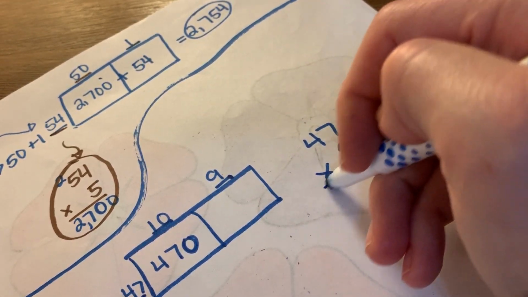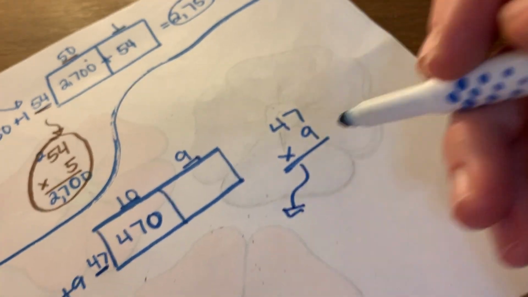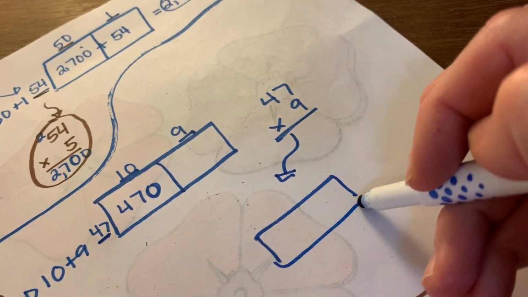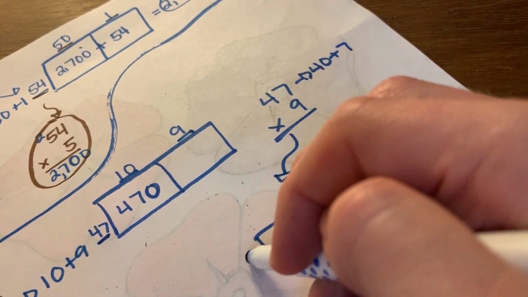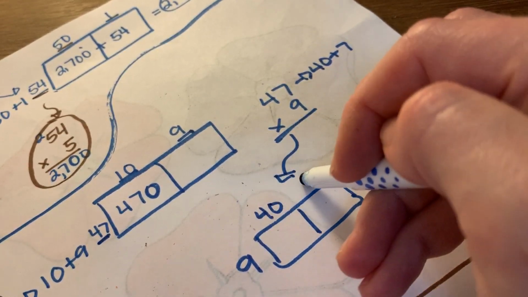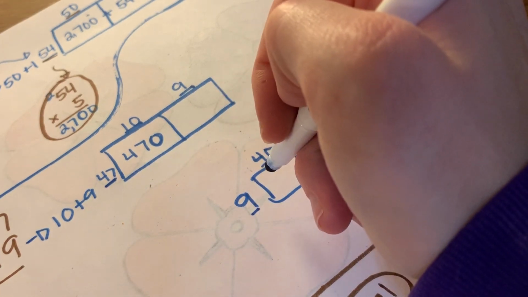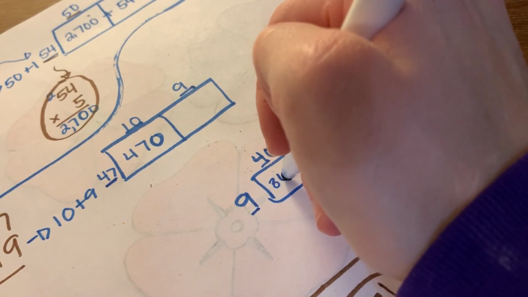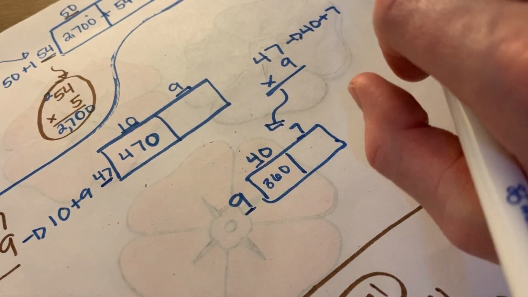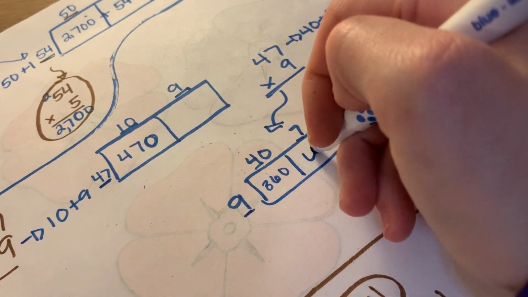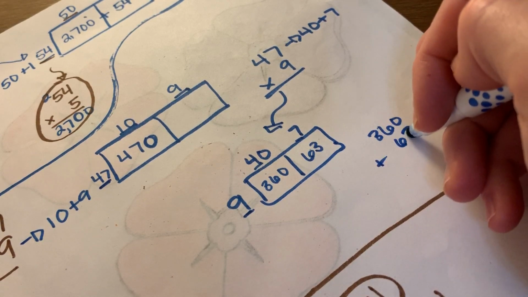47 times 9, though, that one's going to take a little bit of writing. Okay, I'm going to use the area model to solve this one. So I've got this being broken down to 40 plus 7. I have my 9, 40 plus 7. 4 times 9 gives me 36, plus a 0. 9 times 7 gives me 63.